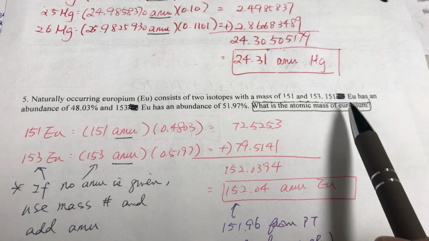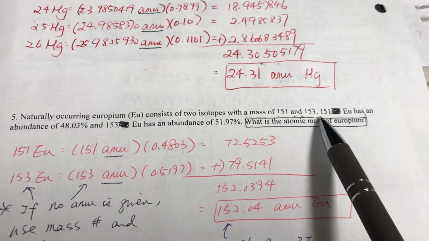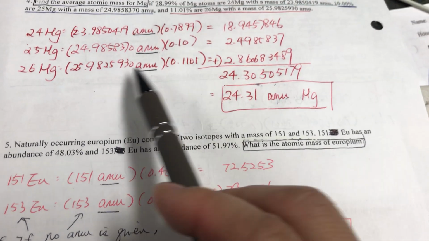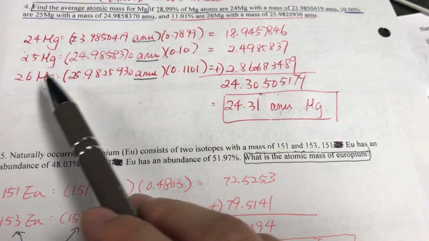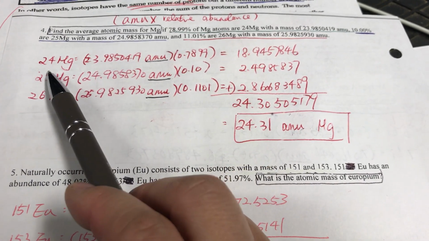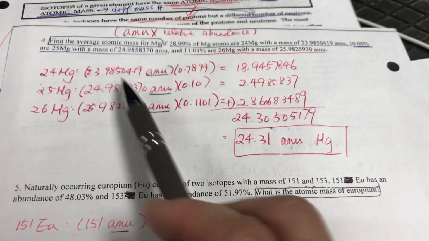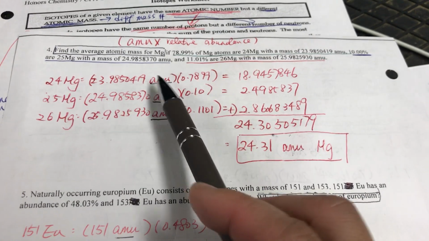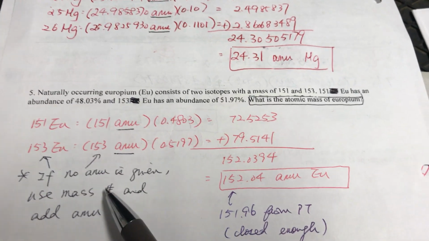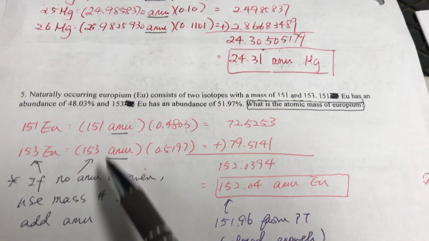Now this question does not have AMU. You see that there's no AMU, so how will you find it? Remember the AMU: if you round this number, it becomes 26. You round this number, it becomes 25. You round this number, it becomes 24. Actually, the AMU, if you round it, is the mass number. So if the question does not give you AMU, you can just use the mass number. If there's no AMU given, just use the mass number as the AMU.